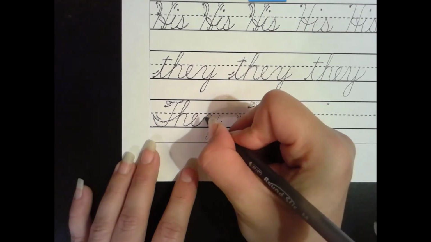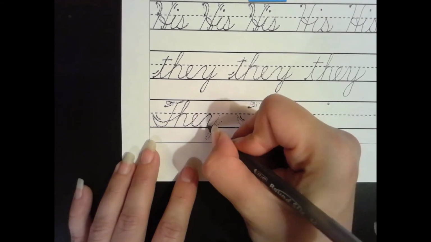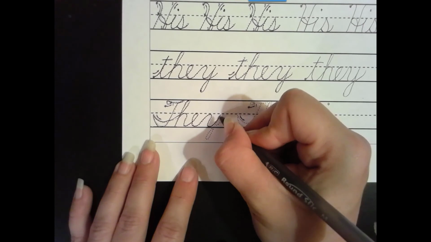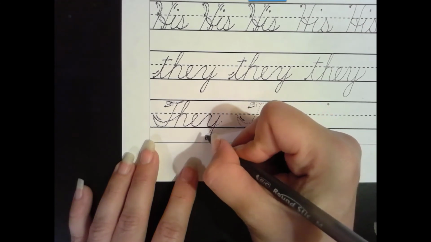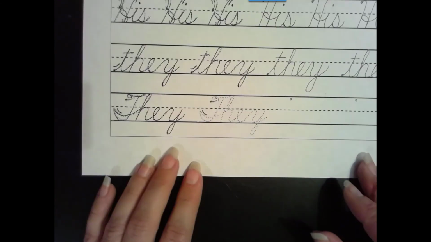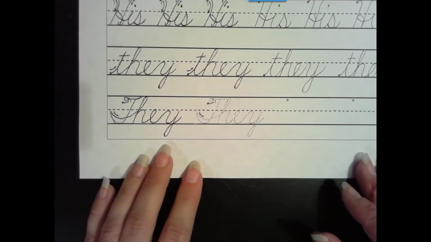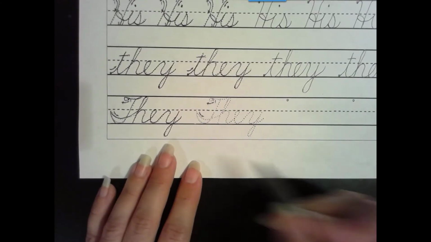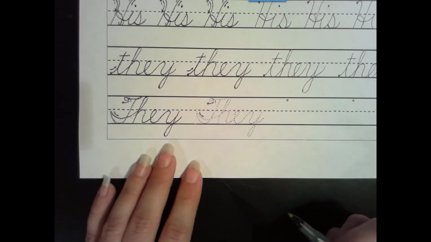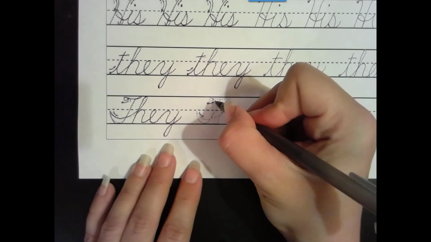loop back, up to the middle, retrace back down, loop back, cross, make your tail. Your pencil does not lift until you end that word. Then you may go back and cross it if you didn't begin at the starting dot.